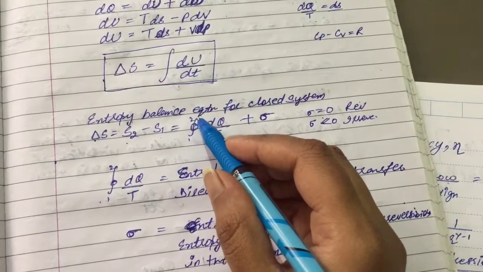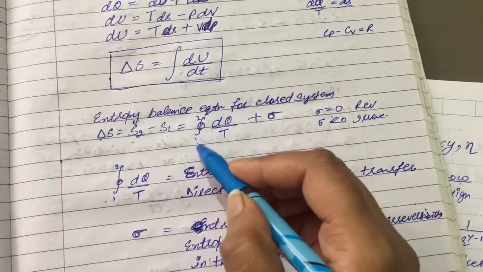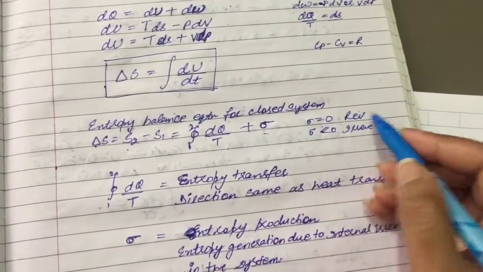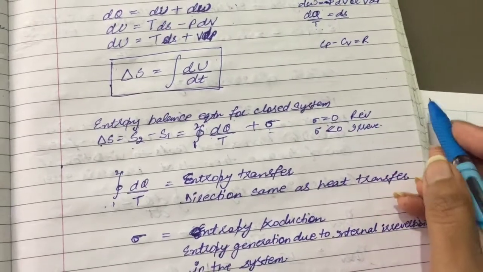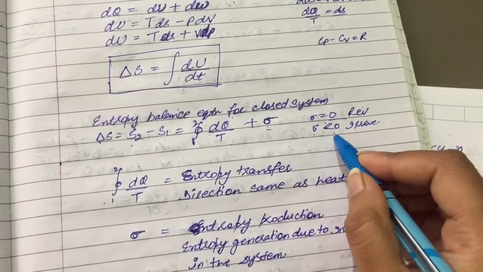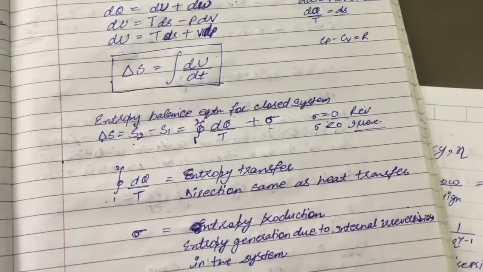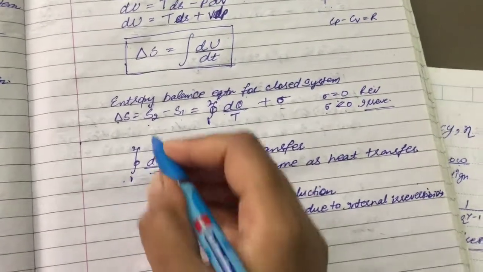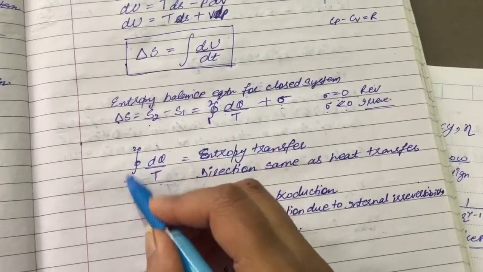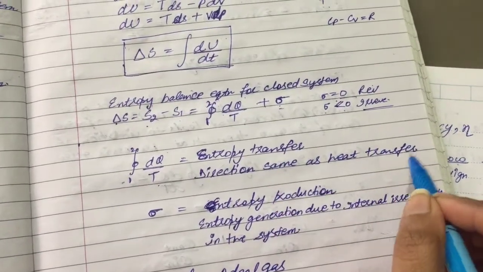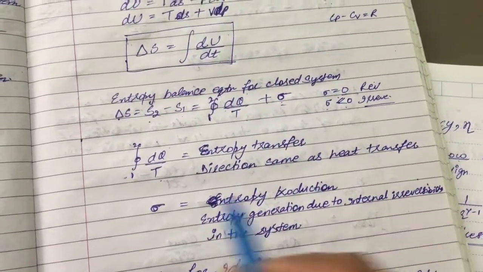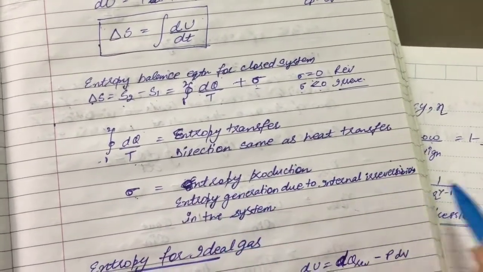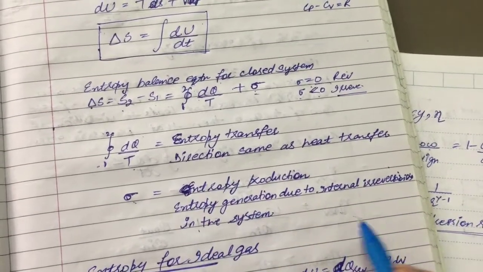for a cyclic reversible cycle from state 1 to 2, equal to the integral of dq by T plus sigma, where sigma would be 0 if it is reversible and greater than 0 in case of irreversible process. So dq by T for a reversible cycle from state 1 to 2 is basically entropy transfer. Direction is same as heat transfer, and sigma is entropy production. It states the entropy generation due to internal irreversibility in the system.